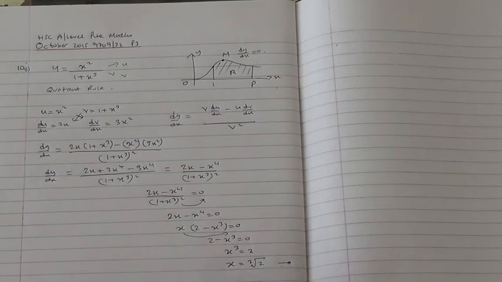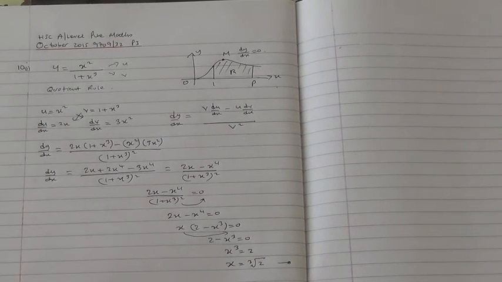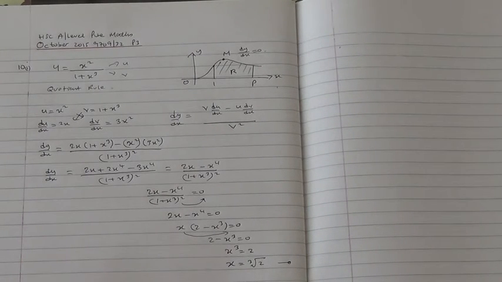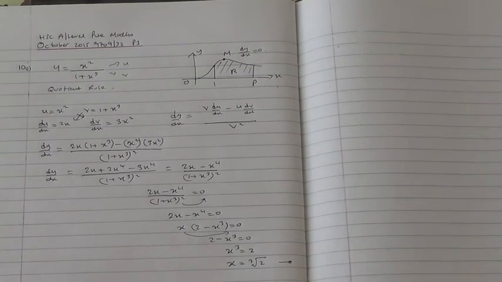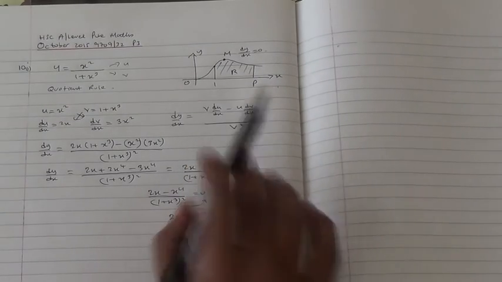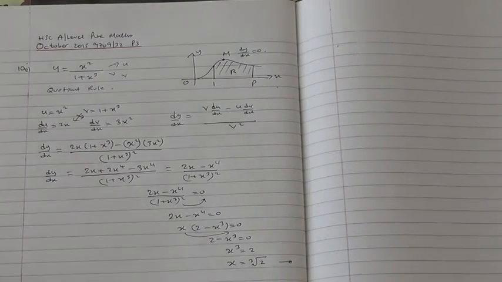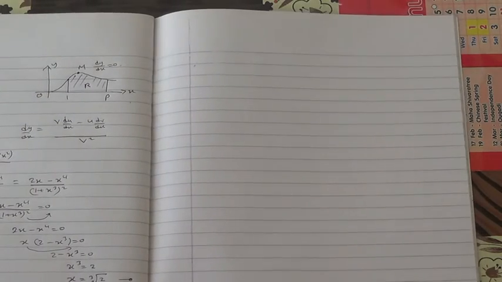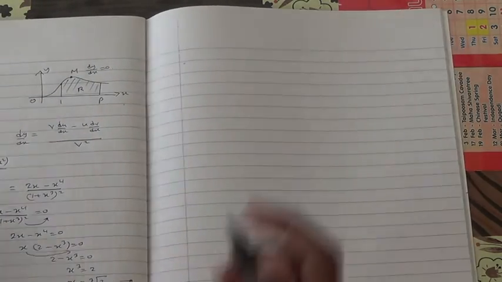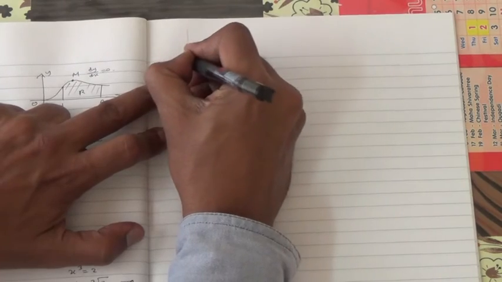We're not supposed to give it in decimal places or significant figures. Anyway, for the second part now, we have to calculate the value of p. Now, given the area, let me just put this here. Right, we need to calculate the value of p. So how are we going to do this for the second part?